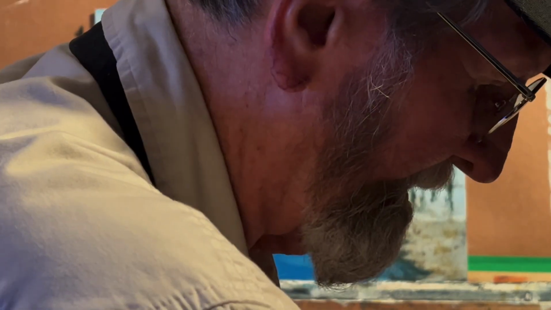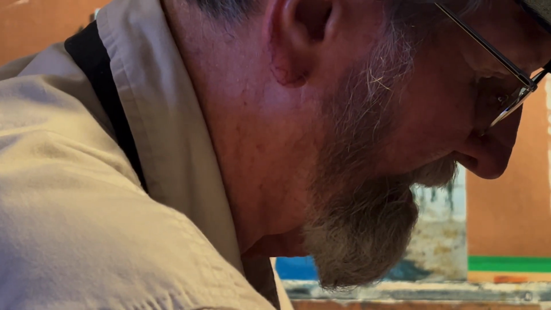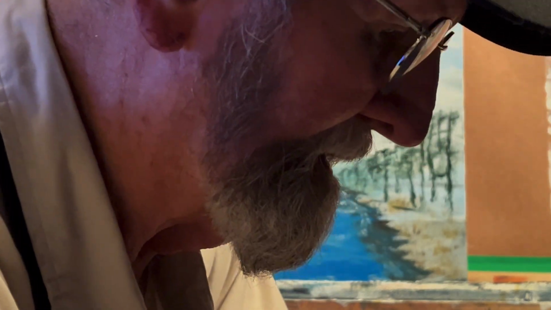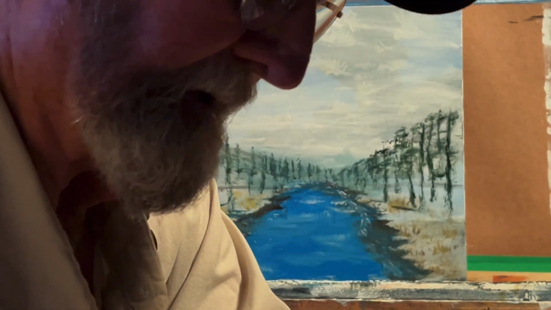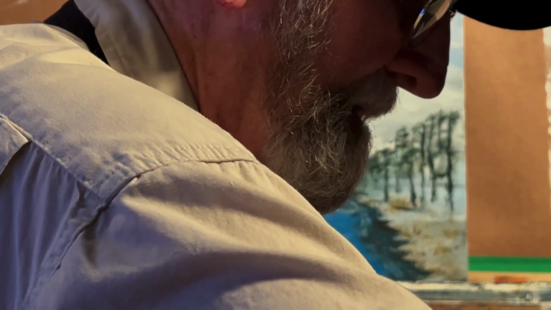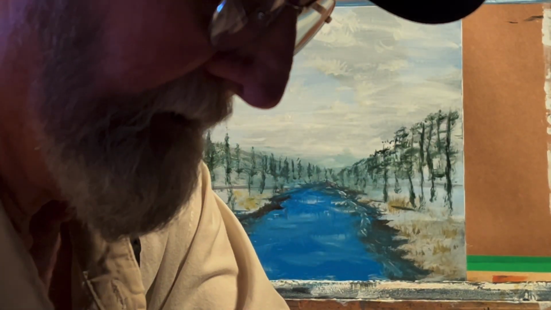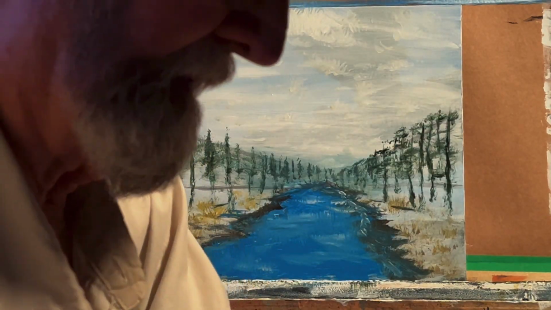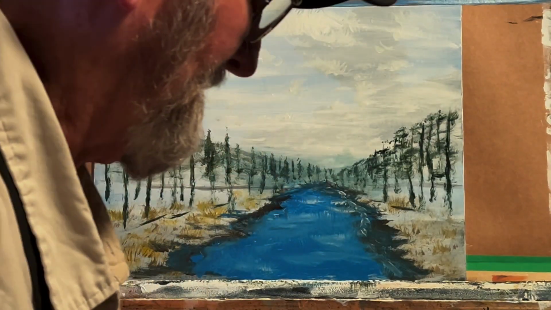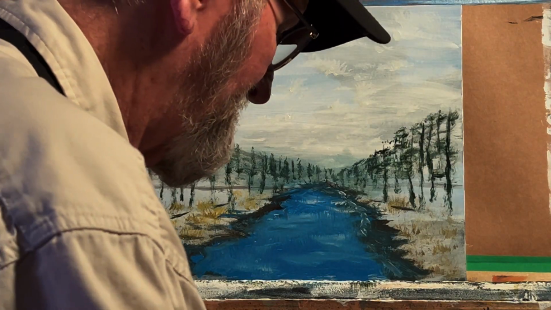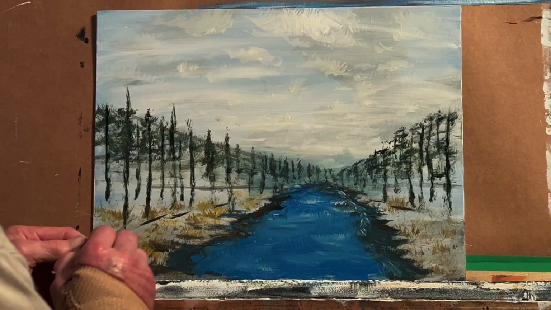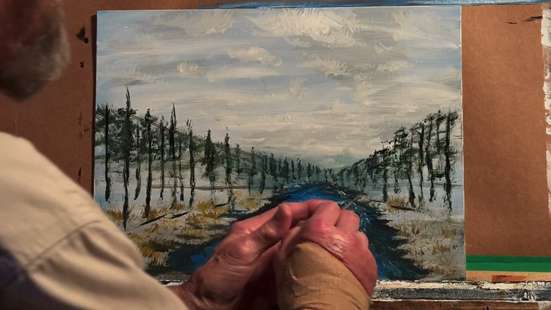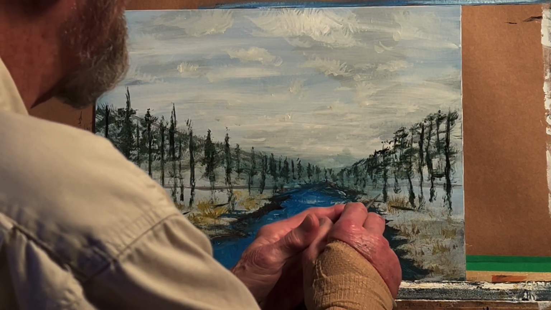All right, let's do something else here. Let me clean this scrubber up and get a liner brush. All right, let's say there's a fence. Let's put a fence right here.